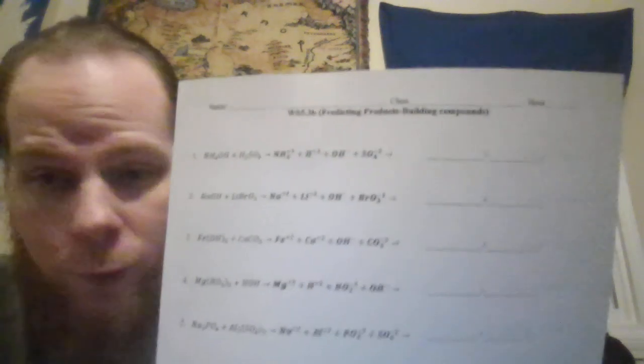So for the first one of these, I am going to start with this, and I may go ahead and do it with the second one as well. But then we're going to start doing it with just the reactants so that you can see how to do this.